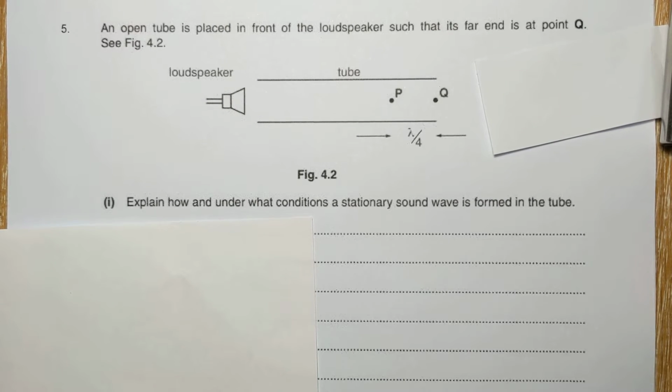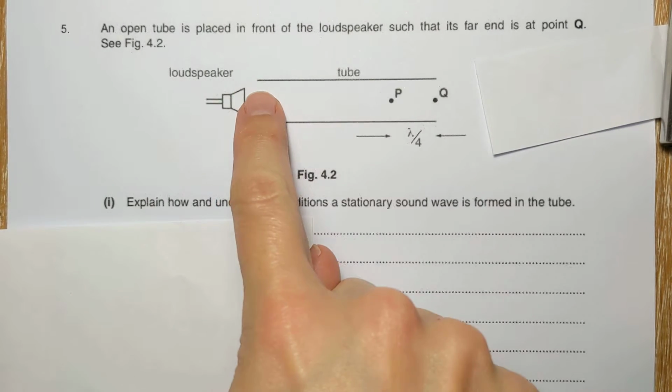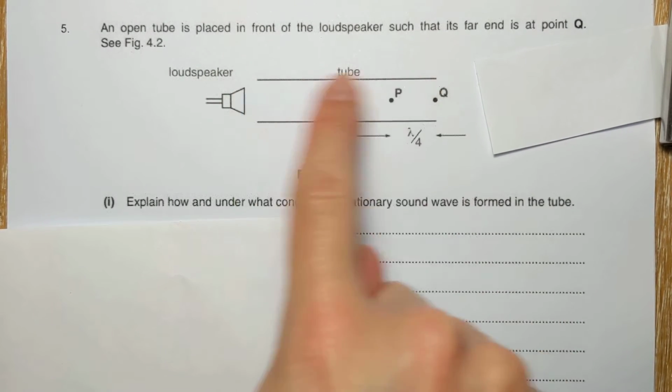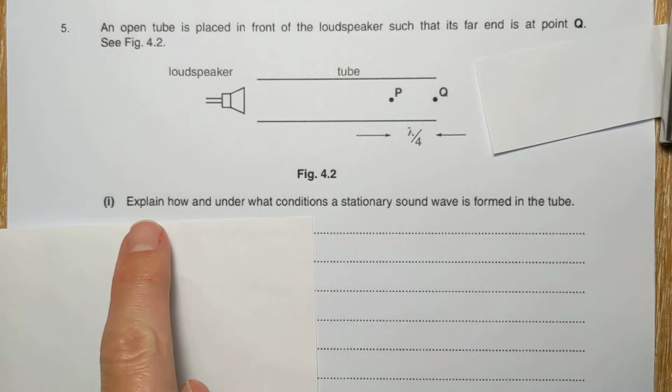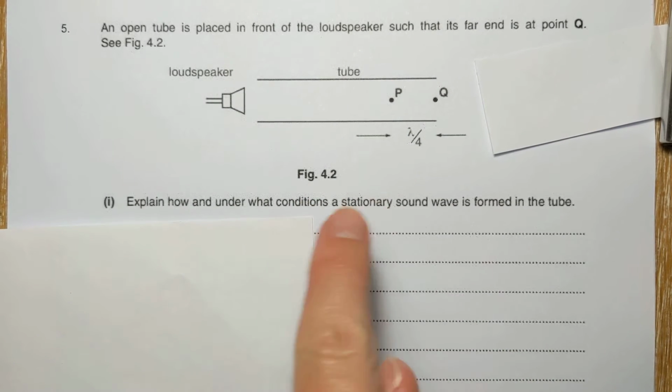And we've got a nice big waves question to finish today, so have a go at this one. Okay, so we have an open pipe and a stationary wave in it, and we're asked to explain how and under what conditions the stationary wave is formed.